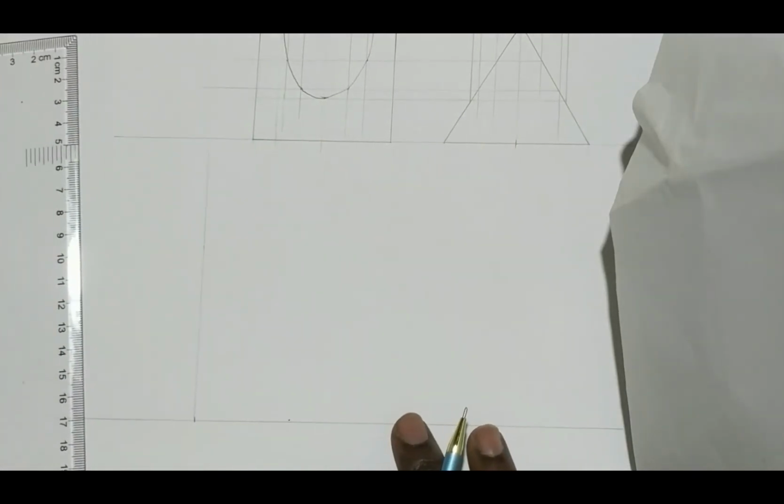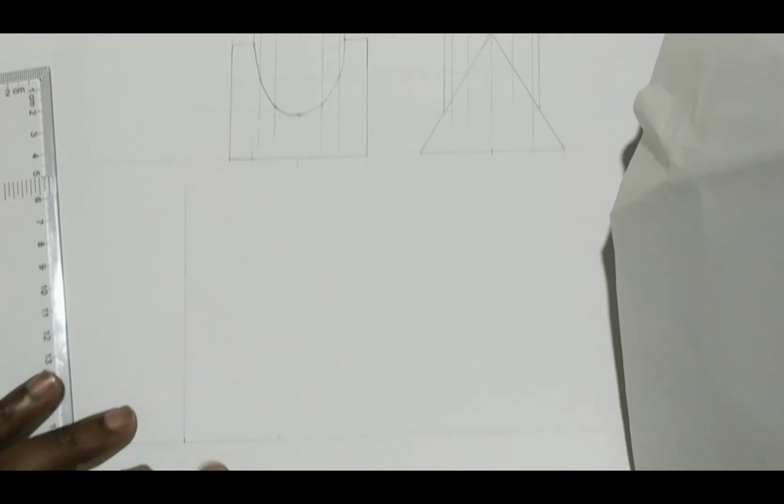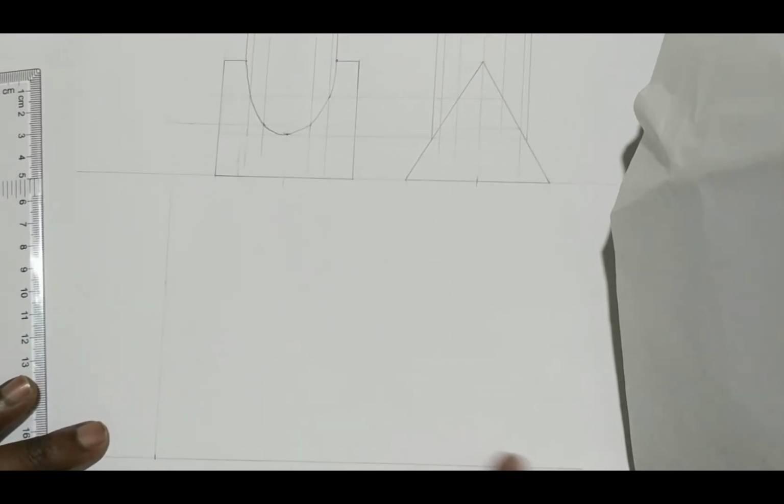That way. Then we are going to transfer the circumference of this cylinder to along this line.